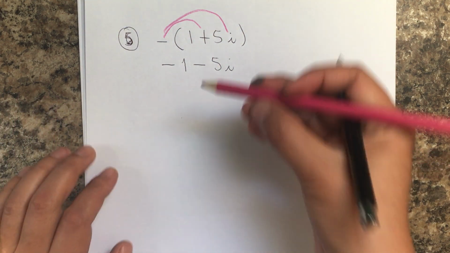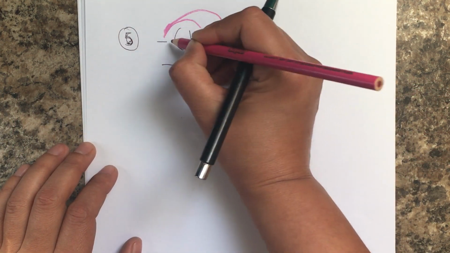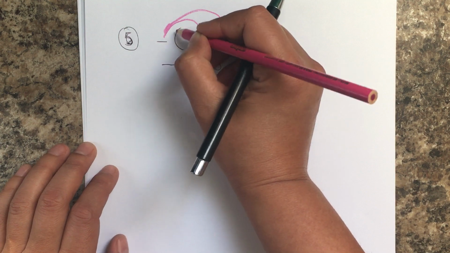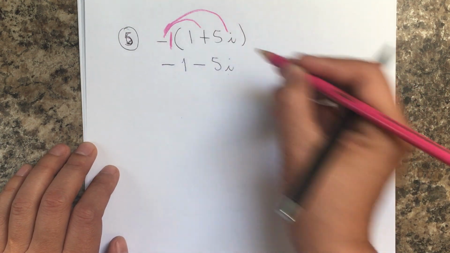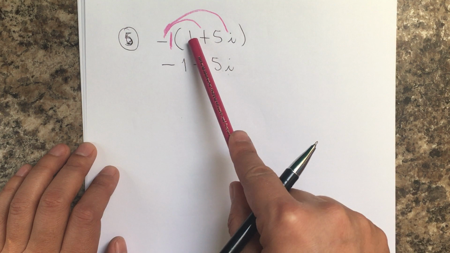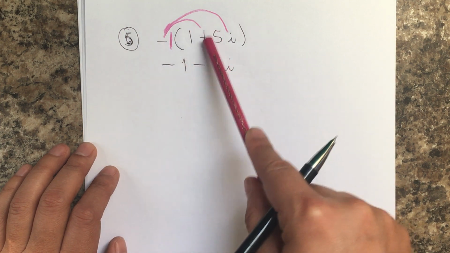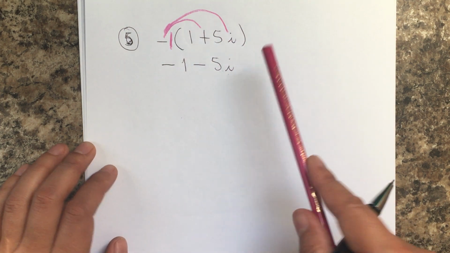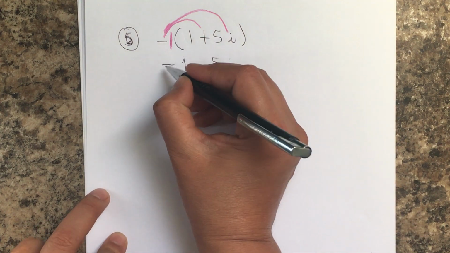If you get confused, whenever you see a negative between parentheses, you can just put a 1 in there so you don't get confused. Negative 1 times 1 is negative 1. Negative 1 times positive 5i, negative 5i. And that's it. These are not like terms.